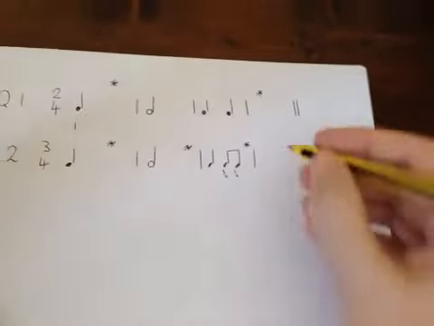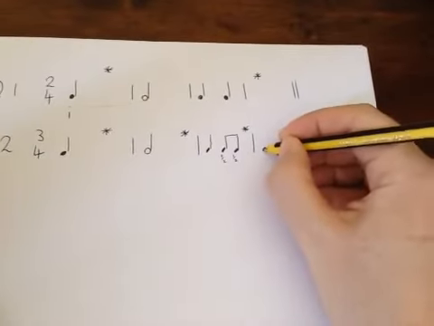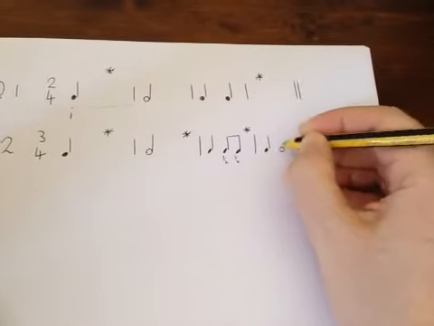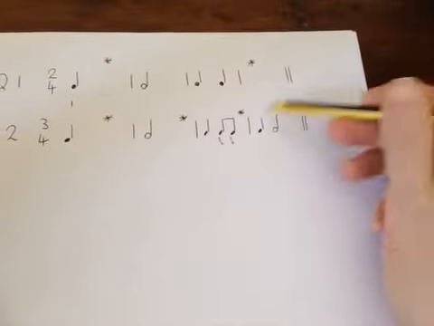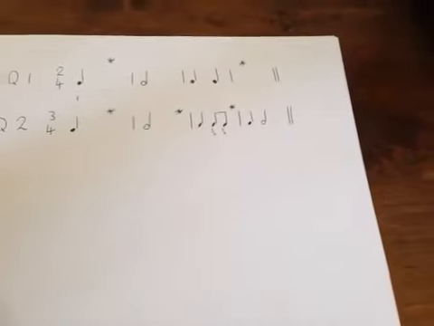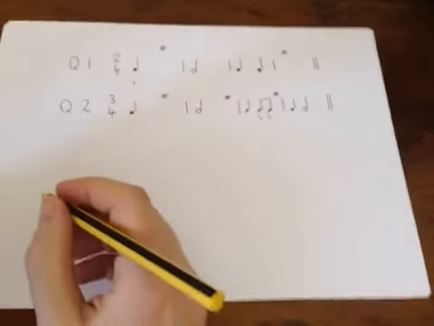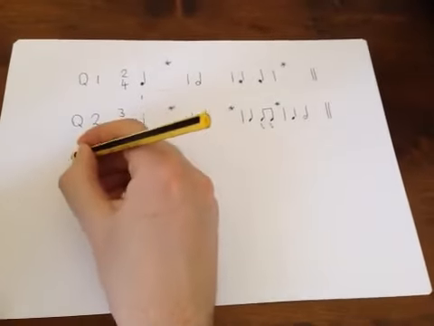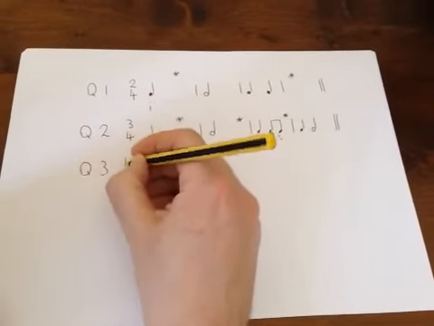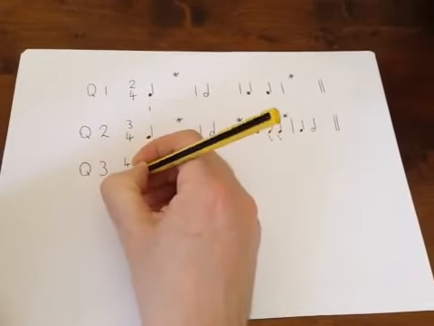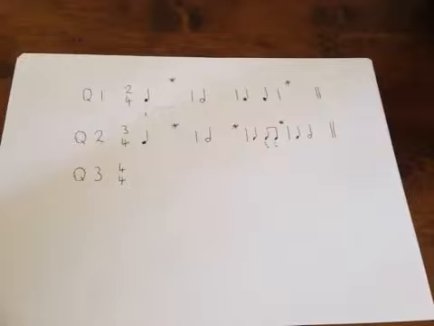Finally, that bar already adds up and we don't need to add any extra notes. Right, let's move on to question 3. Question 3 is written with that time signature.